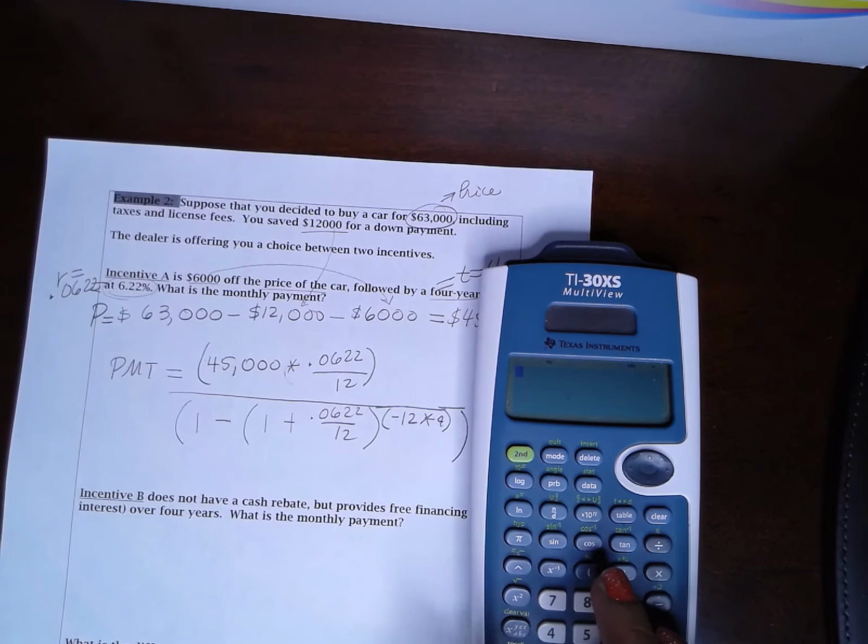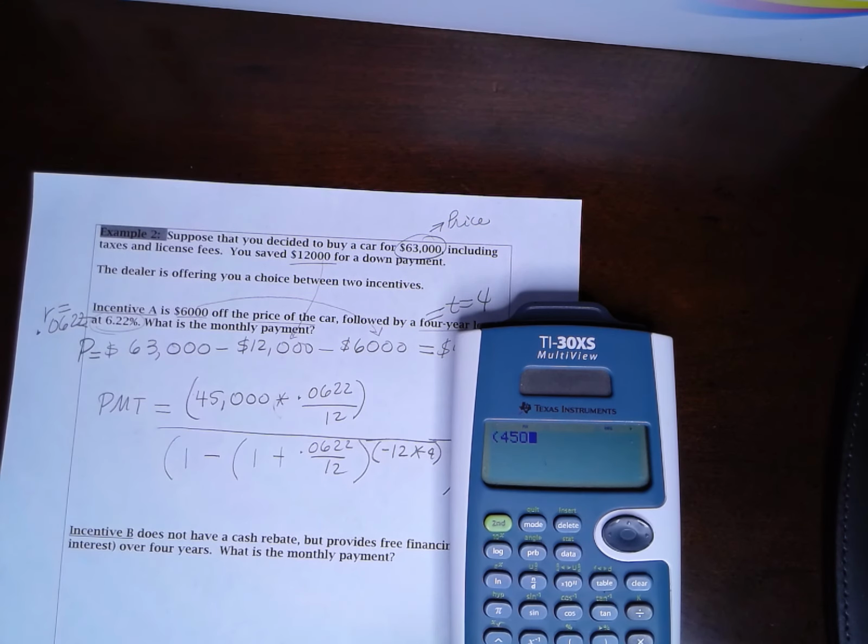So this is going to be open parentheses, 45,000 multiply by 0.0622 divided by 12, close, divided by, open parentheses, 1 minus, open parentheses, 1 plus 0.0622 divided by 12, close, raised to the power of, open parentheses, the negative of 12 times 4, close the parentheses, close the denominator, equal.